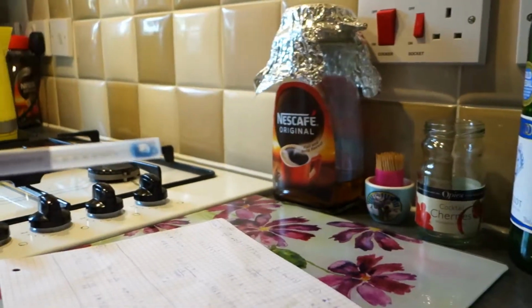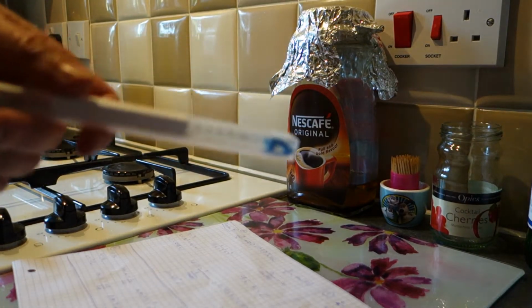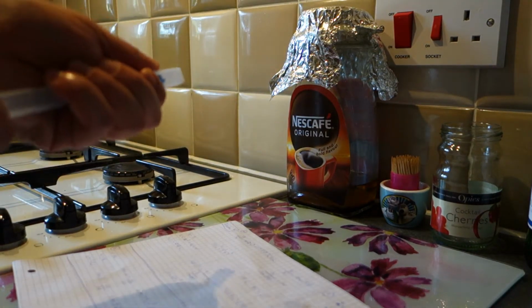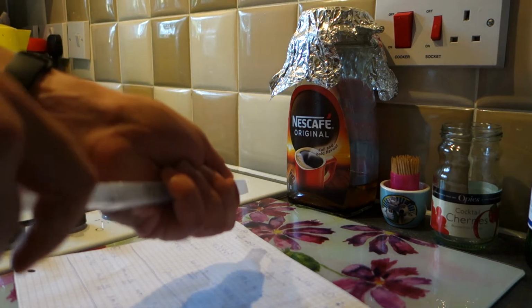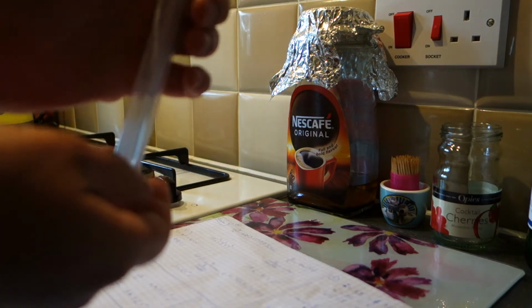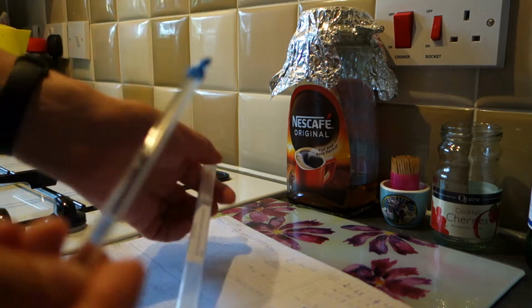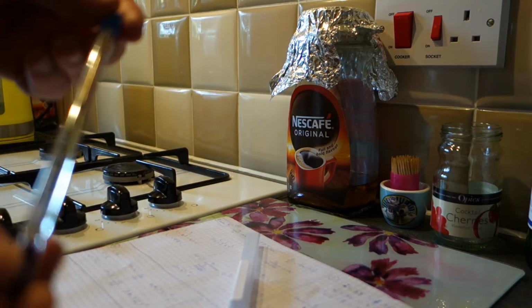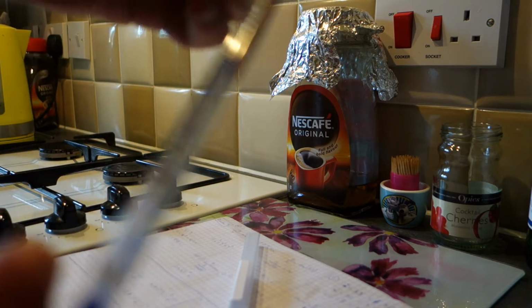So I have the thermometer here, take it out carefully, and probably it won't focus on it.